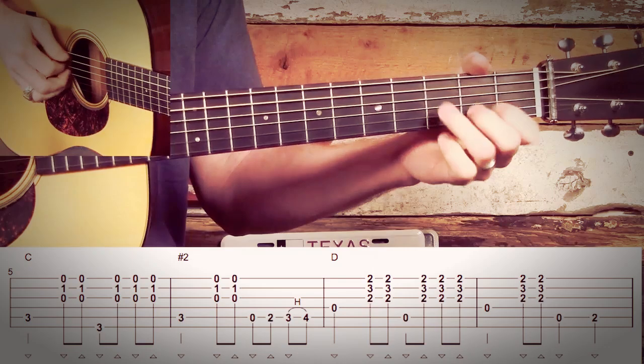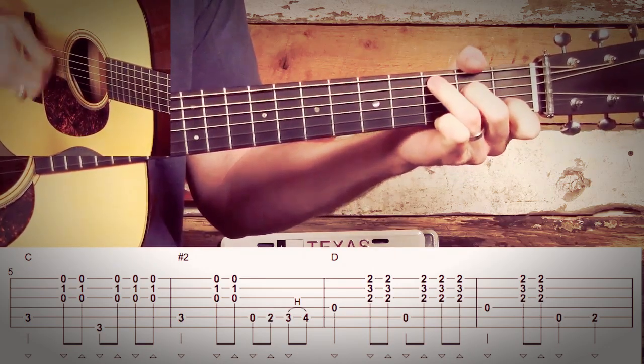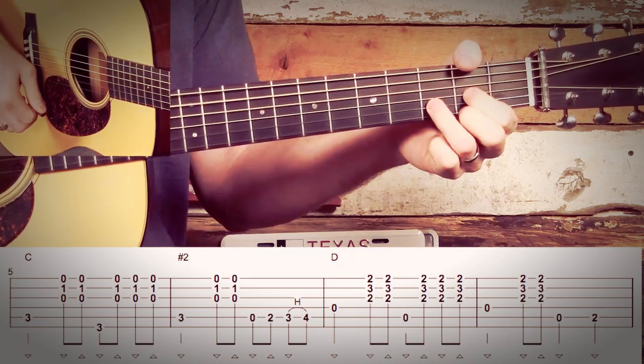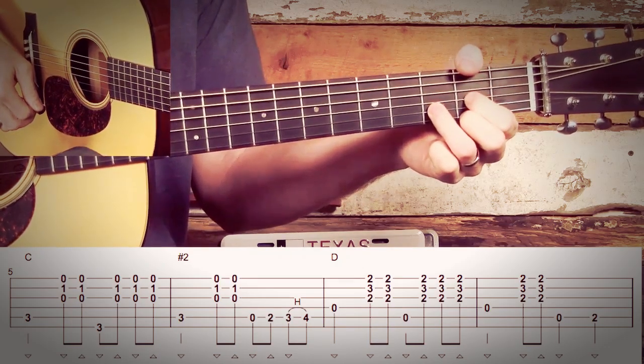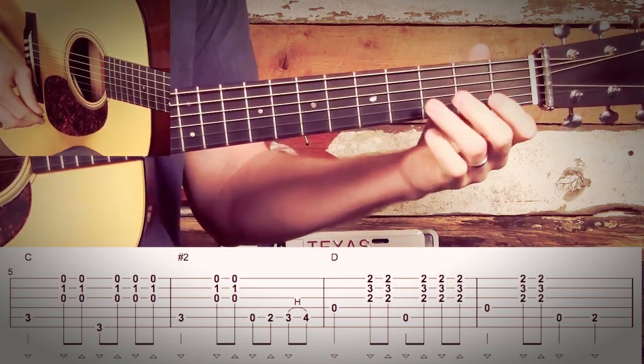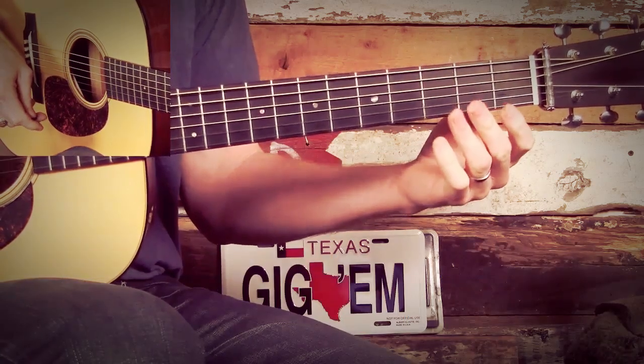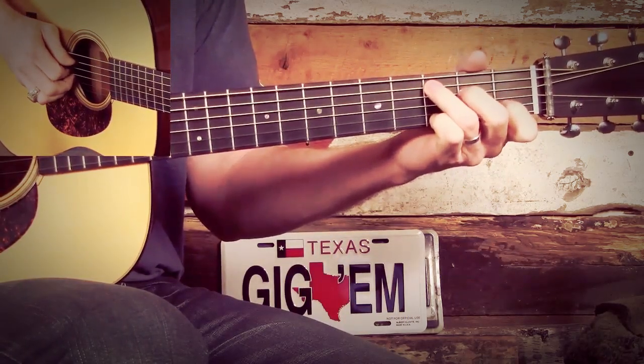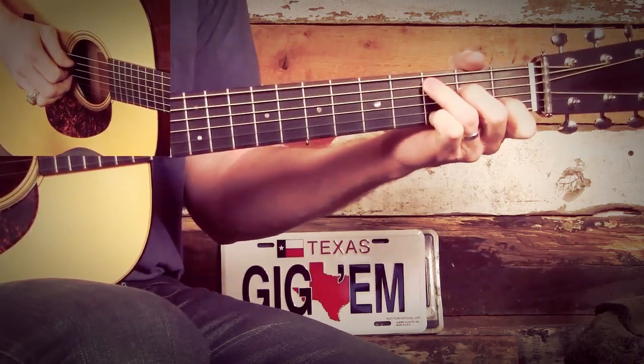Okay, so that's a really good one. It sounds cool going fast. Yeah, that's a great one. Now, when we look at number 3, it's very similar to what we have in measure number 2. So at this time, we're going to start out on our ring finger. Let's take a look at that.